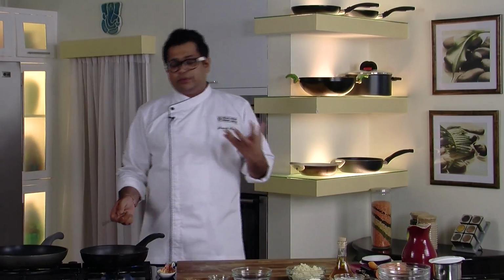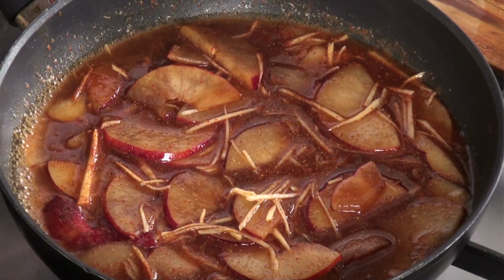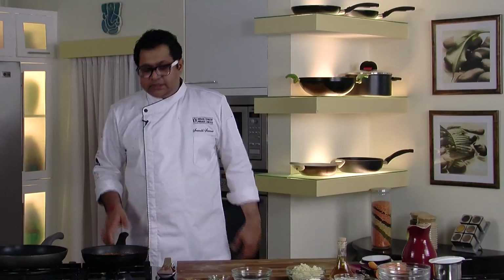Now the sauce has to be boiled for at least half an hour to get that consistency, the stickiness, the sweetness, the flavor of all these spices inside. Keep it on the simmer for at least 20 to 30 minutes till it becomes a nice consistency. So we keep it aside.